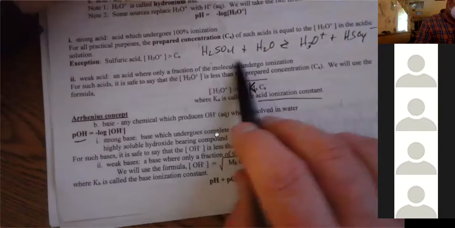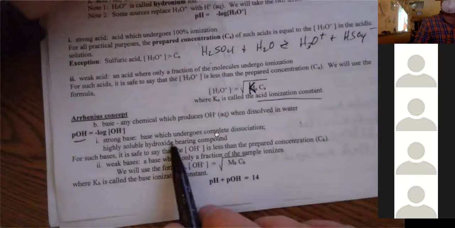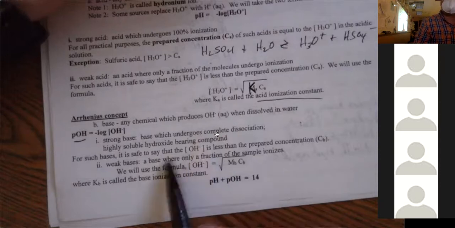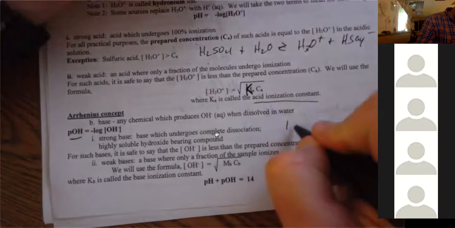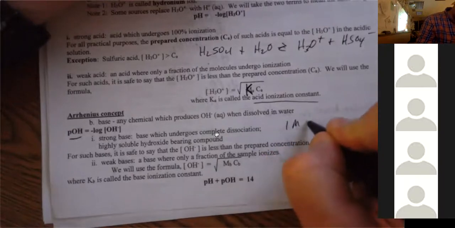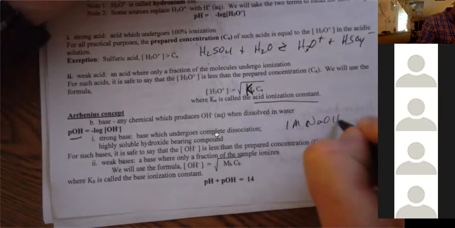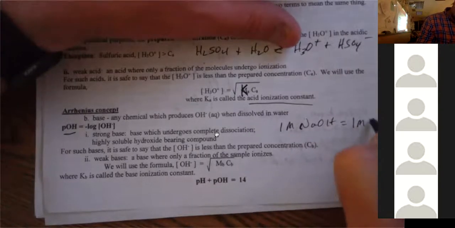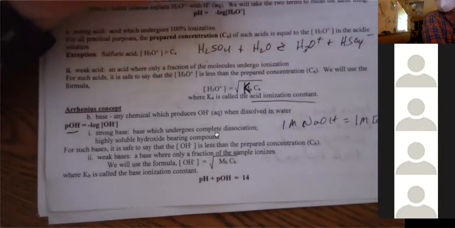Just like strong acids, you get complete ionization. Strong bases, you get complete ionization. For such bases, whatever the concentration, for example, 1 molar sodium hydroxide equals 1 molar hydroxide ion concentration.